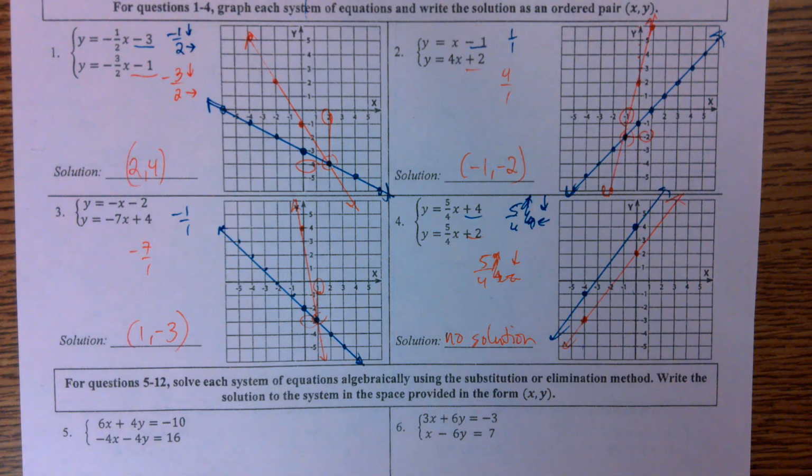Okay, take a look at those 4 graphs, see if those look exactly like mine. Hopefully they do.